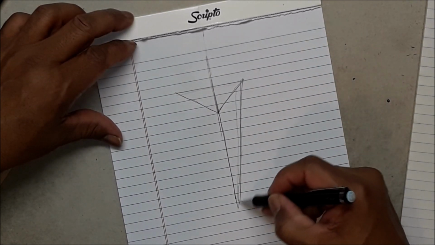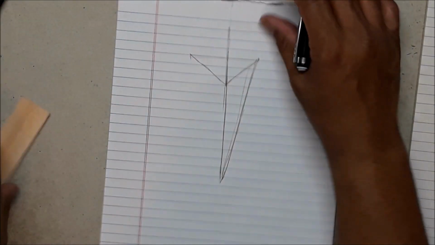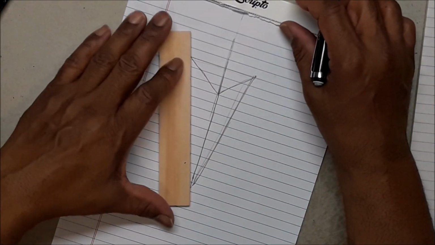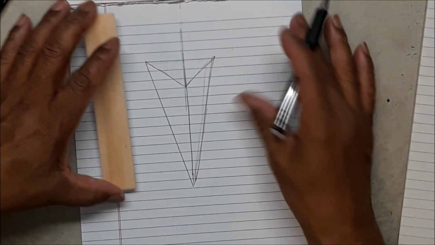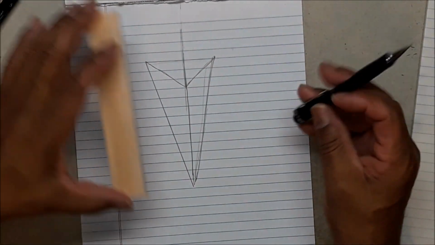Come on, Brian, draw right. And then this point, do you need a ruler? I think I might. From that point to that point here. That's a little better because it's not as crooked as the other side.